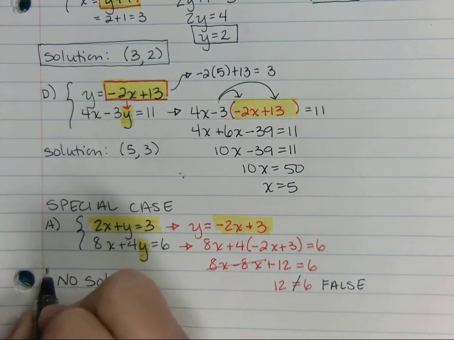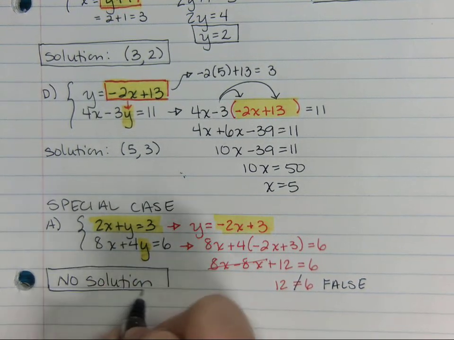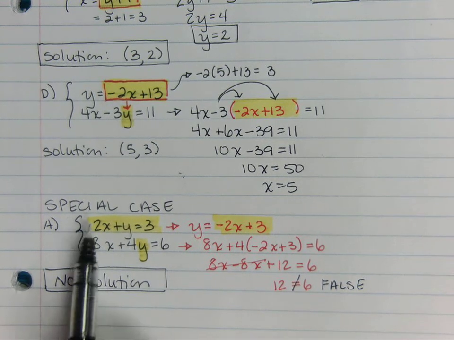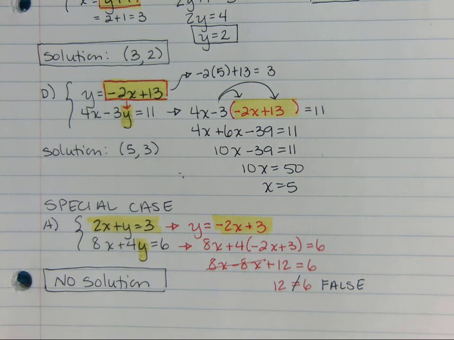There is no ordered pair that would make this system of equations true. Right? It's a little bit weird, but it only happens when you eliminate all of your variables and you get a false statement.